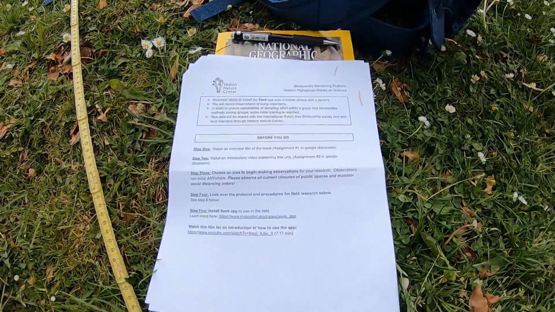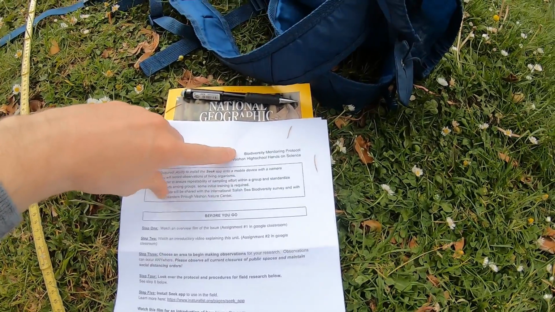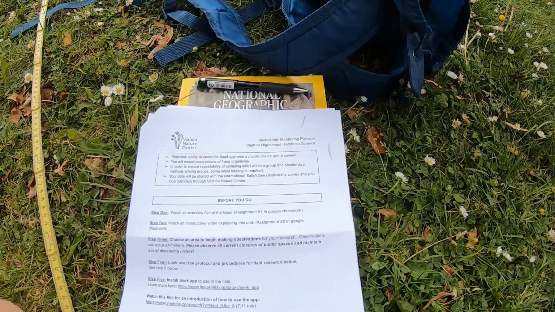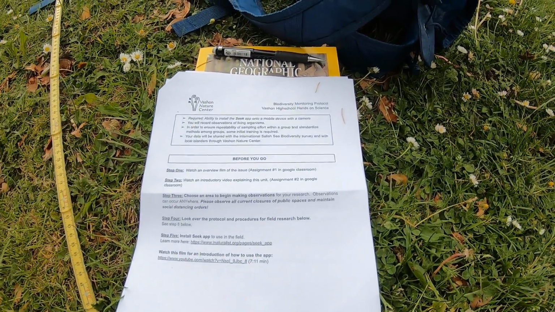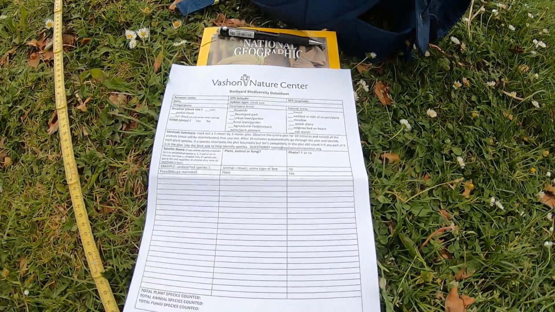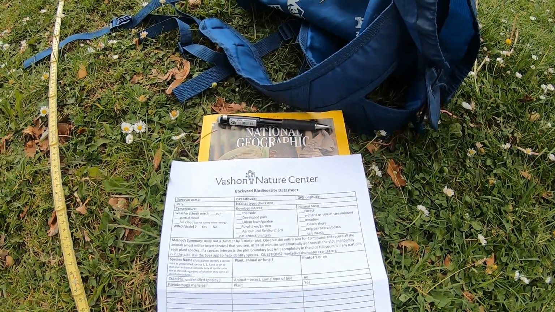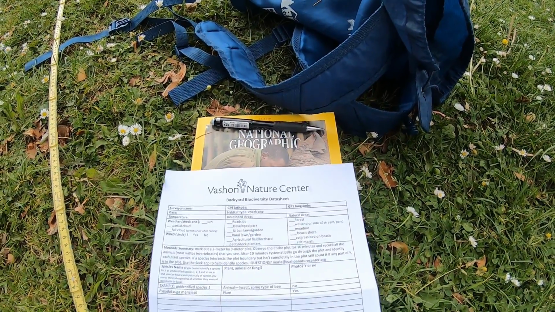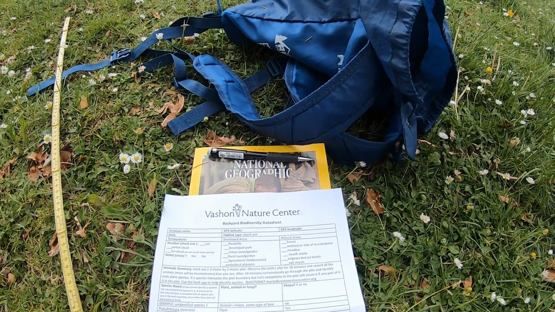First of all, and maybe most importantly, I have my biodiversity monitoring protocol. This has steps for me to follow. I've taken a look at this at home. I understand what's here. I've brought the supplies that I need. So in addition to this protocol, I also have the data sheet. Super important. I've got a pencil for recording. And then I have this magazine here. It's just a surface that I can write on. If you have a clipboard, perfect. But if you have something else that's kind of hard.